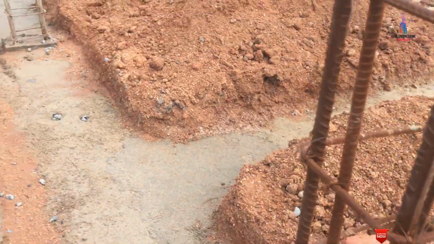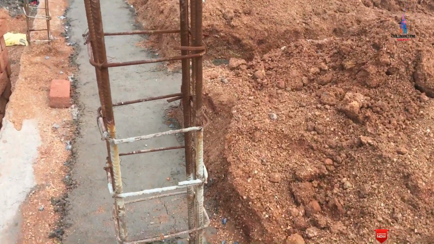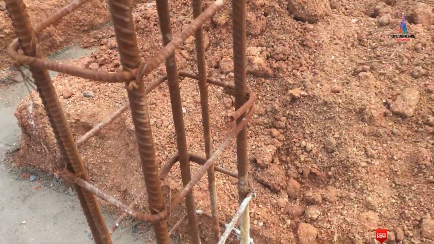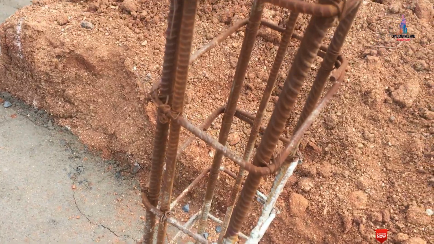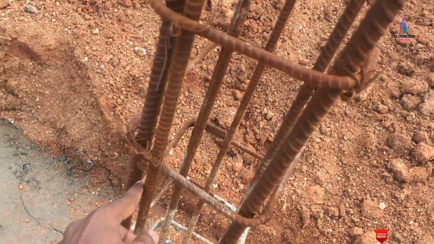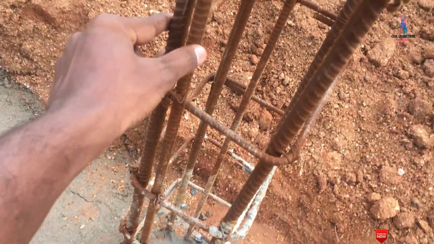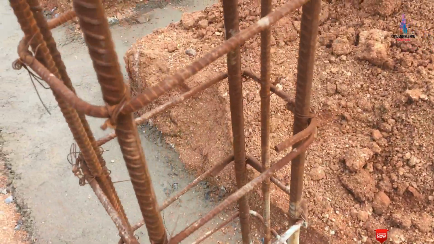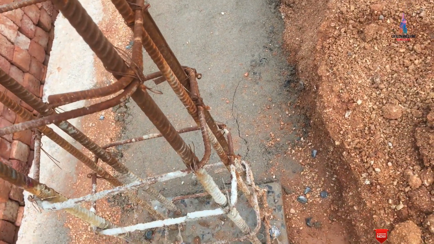Now I will show you the fourth column for this house. This is my fourth column. This is the reinforcement for this column. It also consists of 16 mm bars as well as 12 mm bars. Here the labor made a mistake while doing the reinforcement for this fourth column. This is the profile for the fourth column in the right hand section. It also consists of stirrups at 150 mm center to center distance.